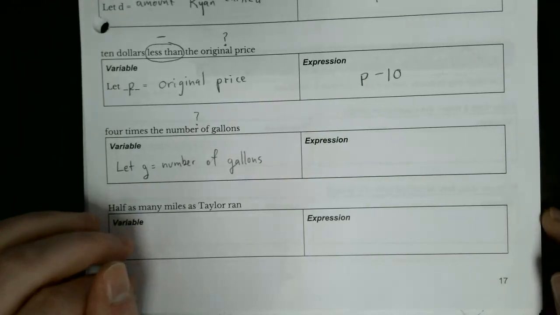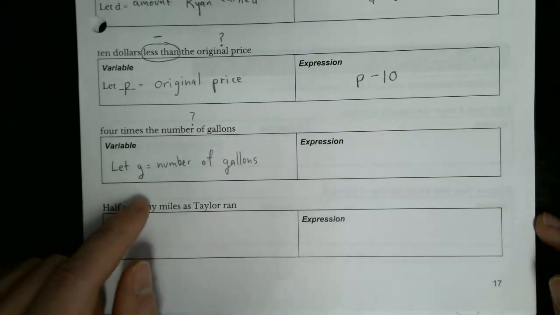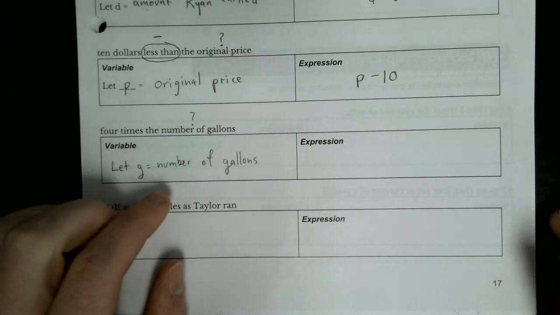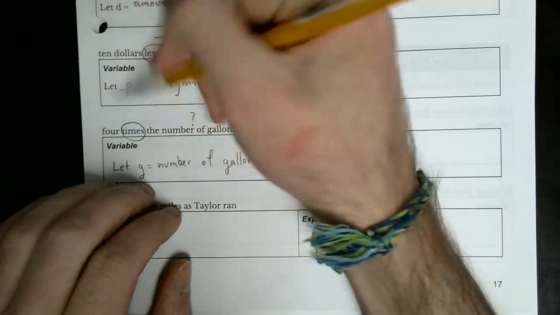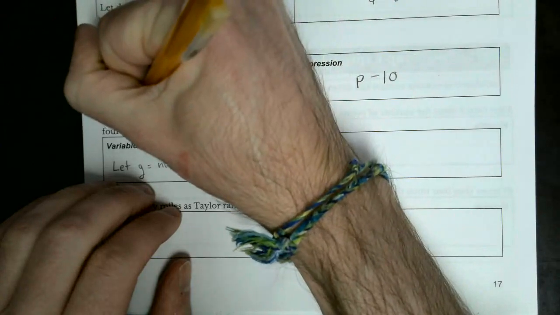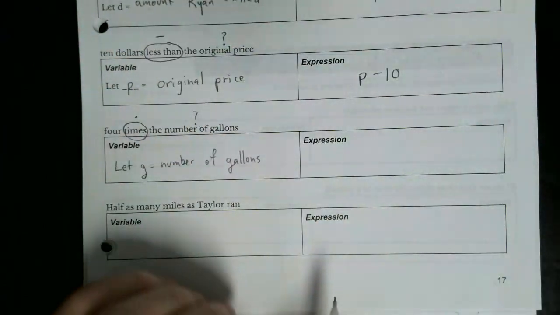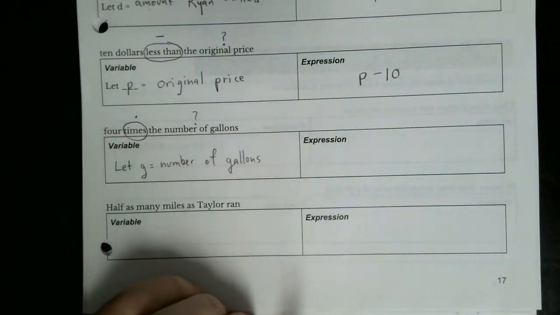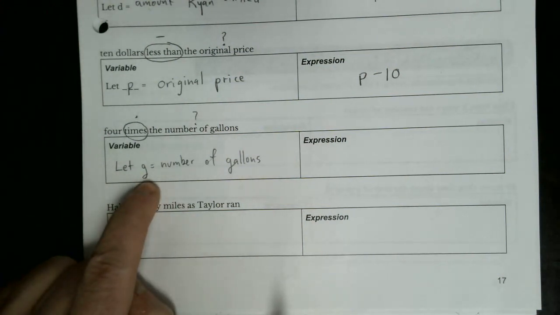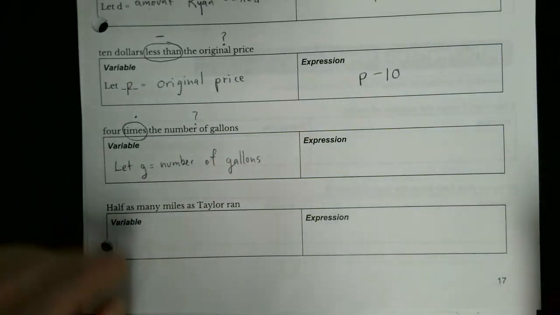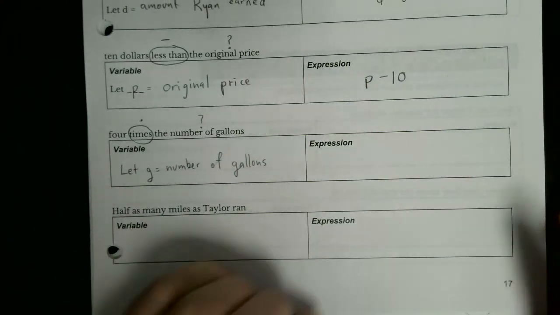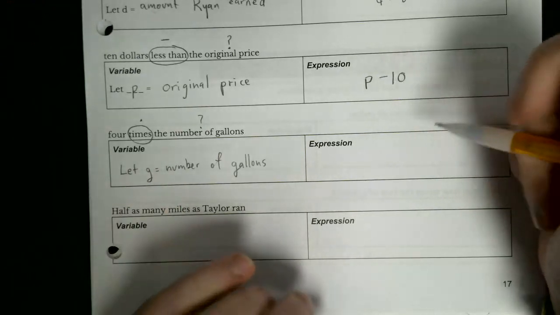All right, let's try to write an expression for this. G is the number of gallons. What's the math word? Well, the math word's times. I'm going to put a dot above times. I would put the X, but I'm going to put the dot just because we're not going to use the X anymore because we have a variable here. We don't want to use the X for multiplication because we're using a variable, and the X looks too much like an X because it is an X. So we don't want to use that for multiplication anymore when we work with variables.